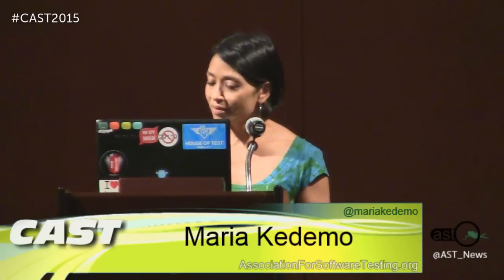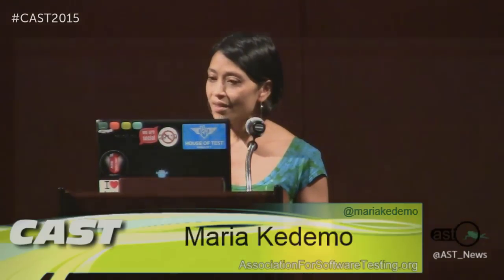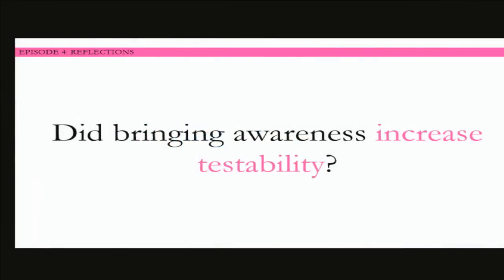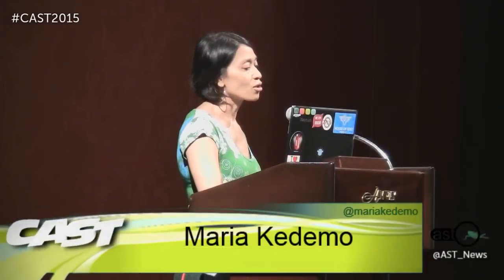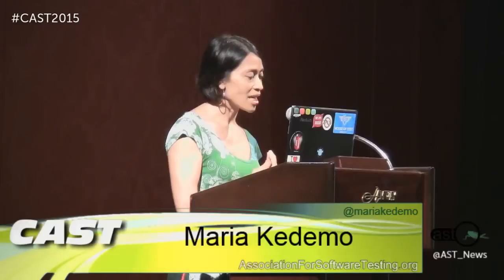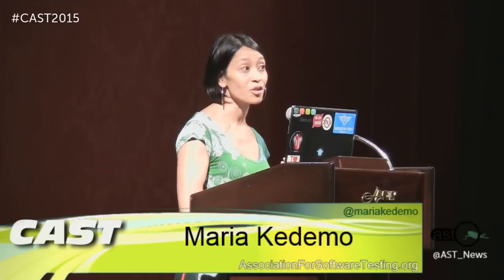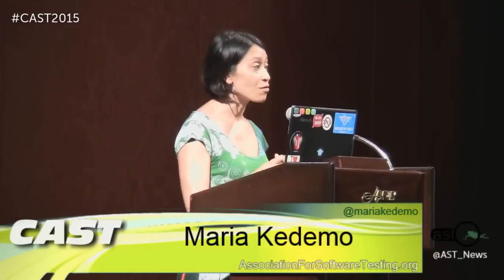So did I increase testability? In general, I would actually say no. But if we look into specific testability issues, I would say that we managed to increase the testability in these very specific ones. For example, George actually did get the log that he needed. So in that case, the testability was increased for him in this specific issue.